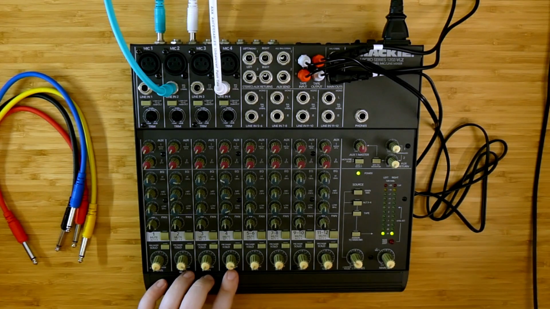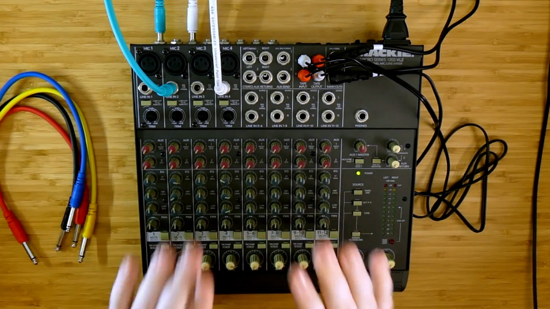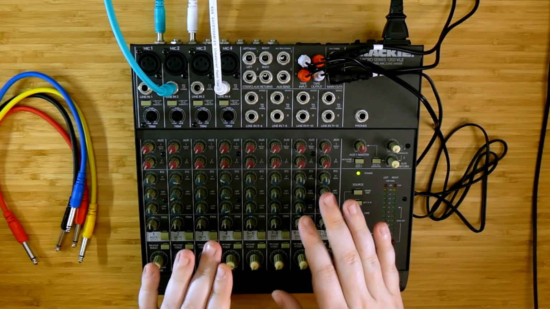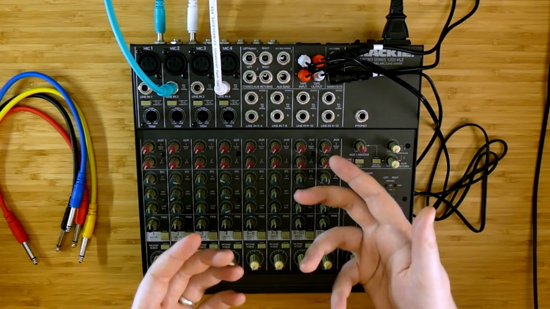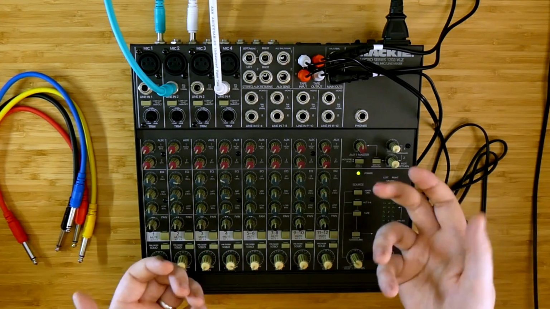And with the introduction of a second channel and blending between these two different noise sources, we can create some really layered, lovely, complex noise with the mixing board.